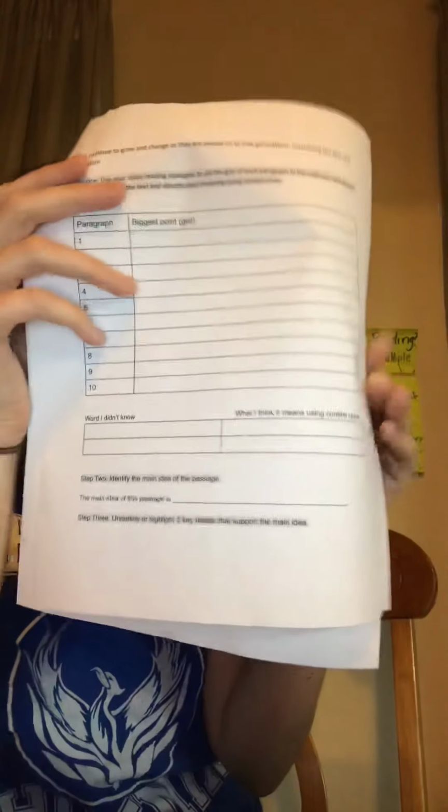All right, so your step one is, for each paragraph, you are going to use your close reading strategies to jot the gist of each paragraph in the organizer and identify unknown words in the text and identify their meaning using context clues. So you're going to, for each paragraph, write the biggest point, right? So you'll go back into the text.